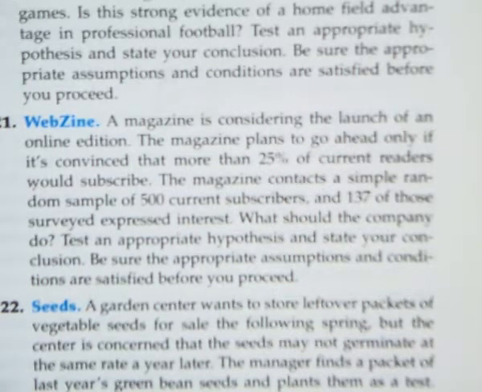A magazine is considering the launch of an online edition. The magazine plans to go ahead only if it's convinced that more than 25% of its current readers would subscribe. The magazine contacts a simple random sample of 500 current subscribers, and 137 of those surveyed expressed interest. What should the company do? Test an appropriate hypothesis and state your conclusion, and be sure the appropriate assumptions and conditions are satisfied before you proceed.